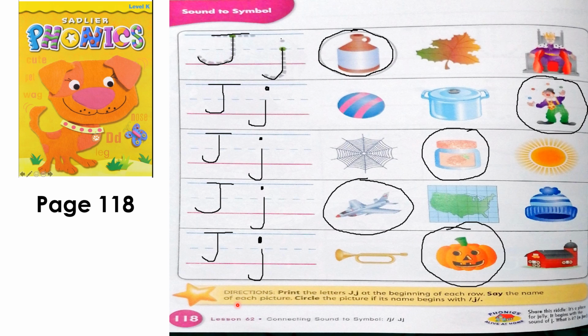This is everything for this week, and we will continue working with the next letter, Q, next week.